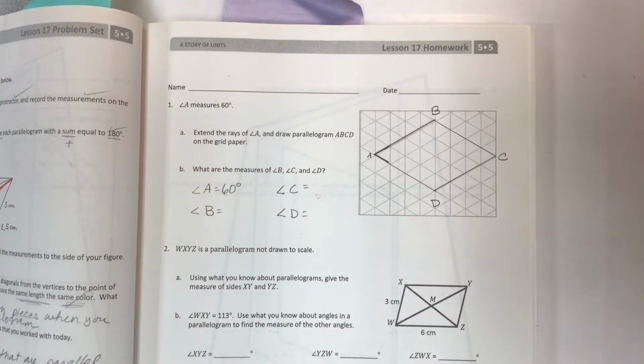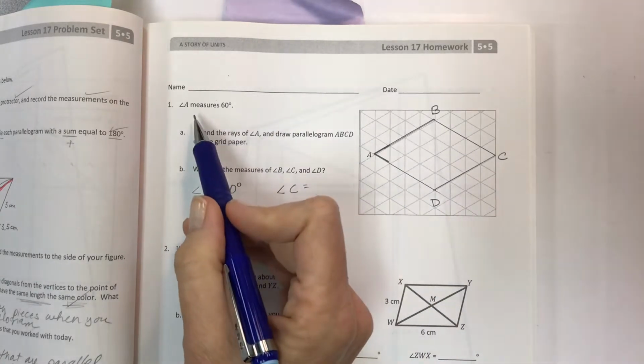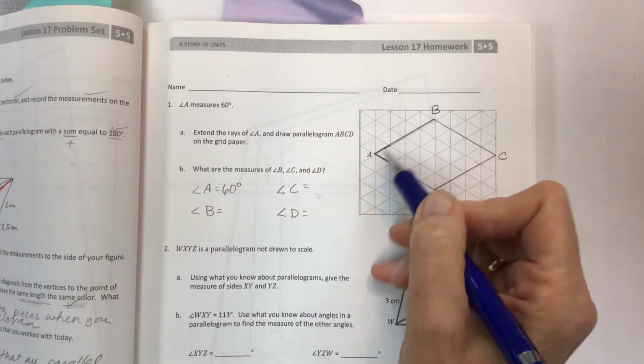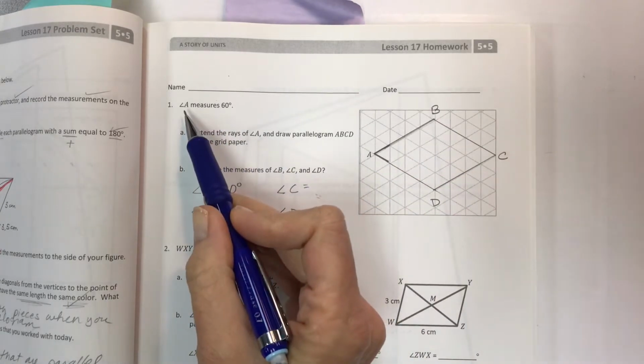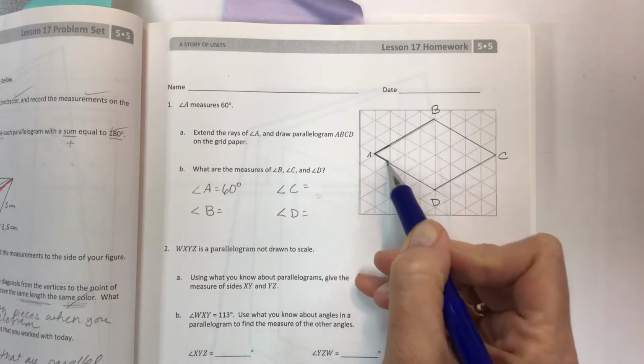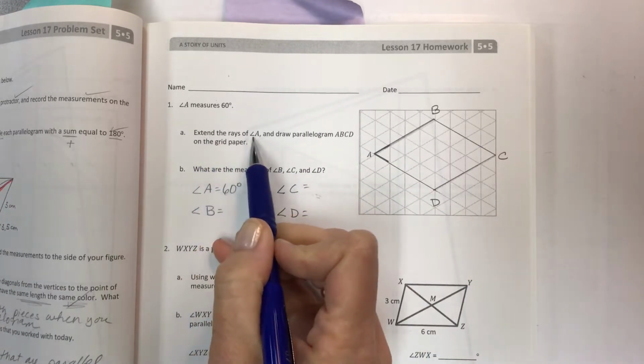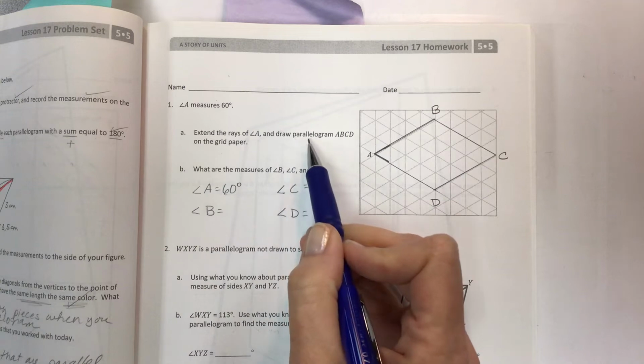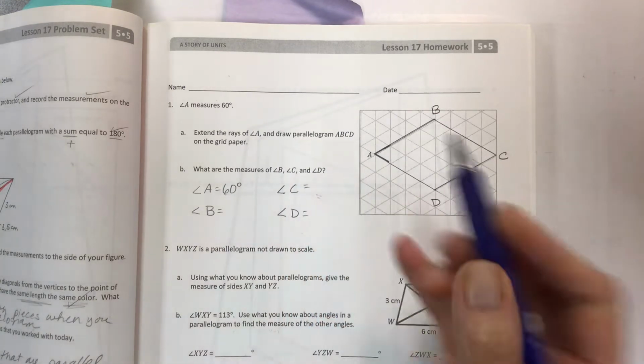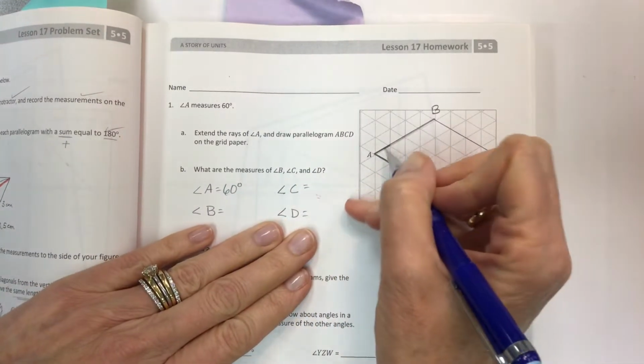And so as we are getting ready to finish up this module, we're starting to talk about all the different attributes that shapes have. And so here you're going to make a shape. Now, it starts out with just this angle here, and it says, extend the rays of angle A and draw parallelogram ABCD. So you can make it really any size you want.